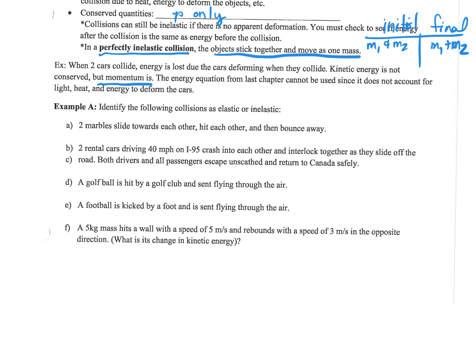So, energy equations from the last chapter can't be used in inelastic collisions. But even when we can't use the energy equations, which are easier, we can use momentum. So, identify the following collisions as elastic or inelastic. Two marbles slide towards each other, hit each other, bounce away. Elastic, inelastic? Yeah, it's like billiard balls, isn't it? They bounce off each other. So this one is elastic.